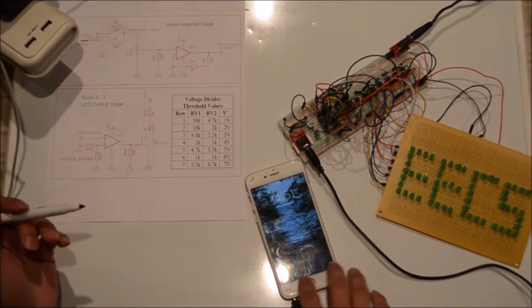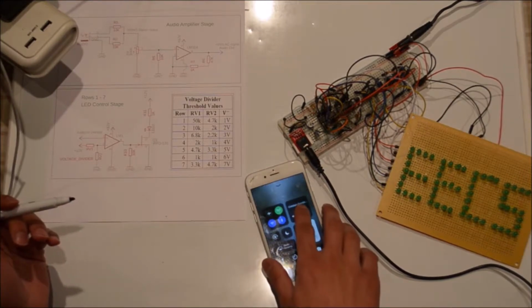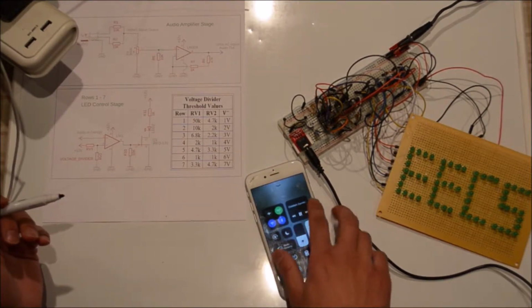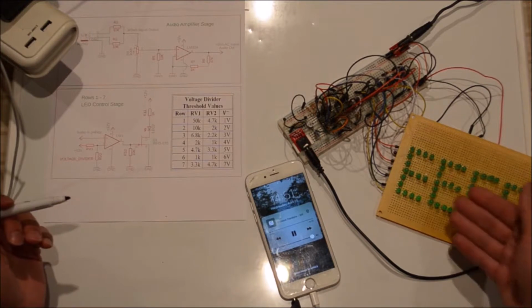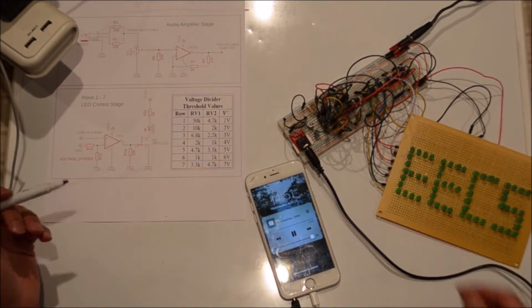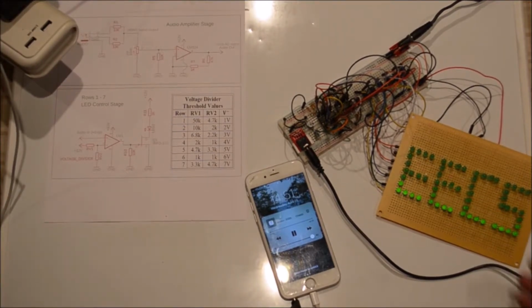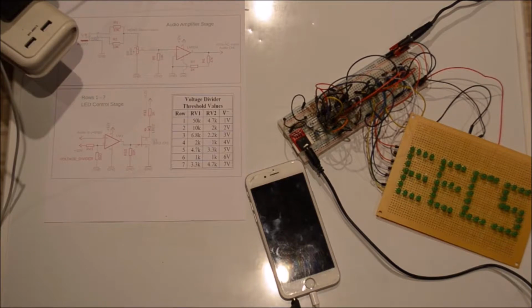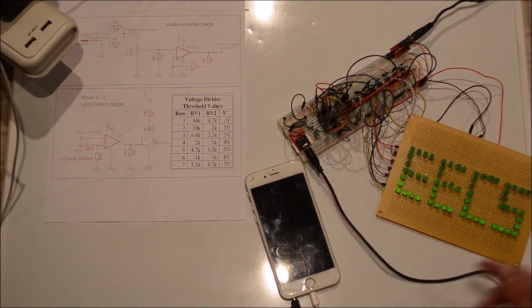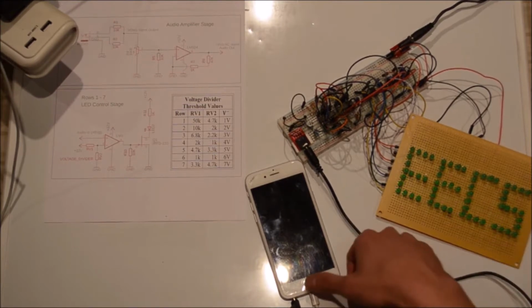So now let's see this actually working with a song. When I turn on a song on max volume, we start to see the LEDs light up. And according to how the song goes, it can either start out loud or quiet, depending on whatever it is. As you can see, it's starting to light up more and more. The song's getting progressively louder.